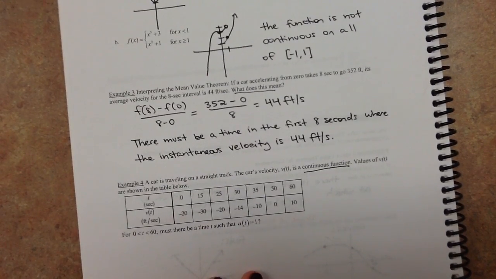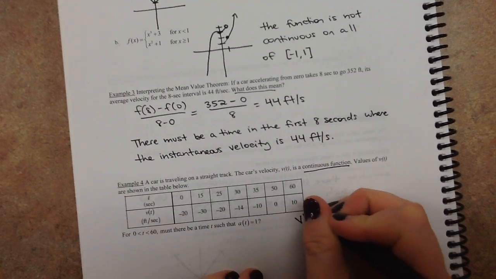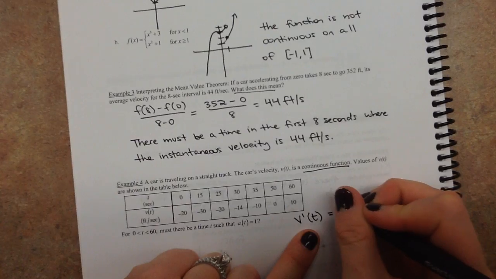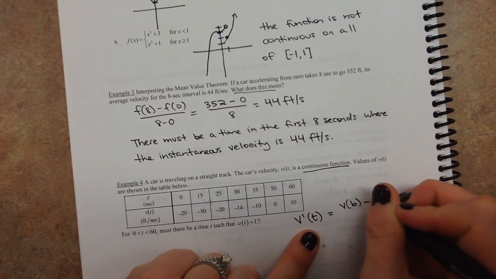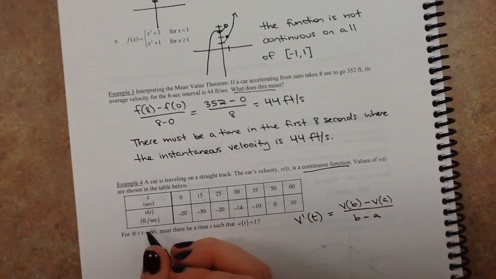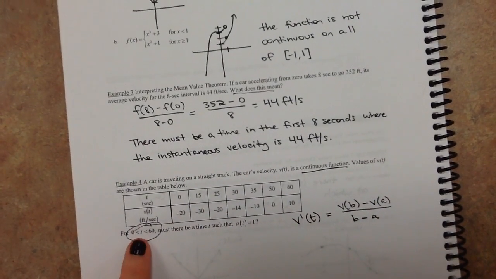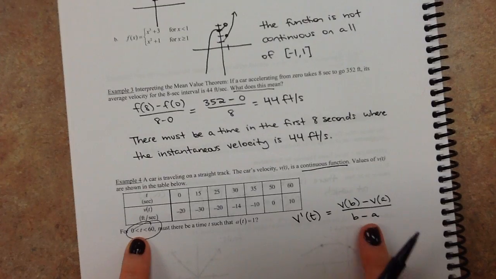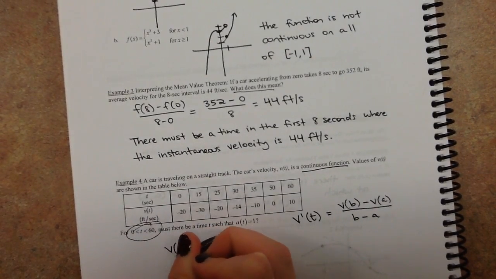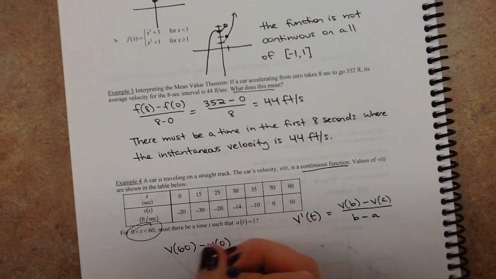So basically they're asking us to do the mean value theorem. And so it would look like this. This is the same as acceleration. And they want to know if this is true. So they give us an interval. And so these values of the interval would go over here. So we're going to plug those in. So v of 60 minus v of 0, and then over 60 minus 0.